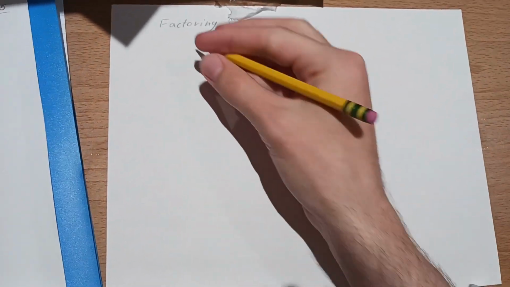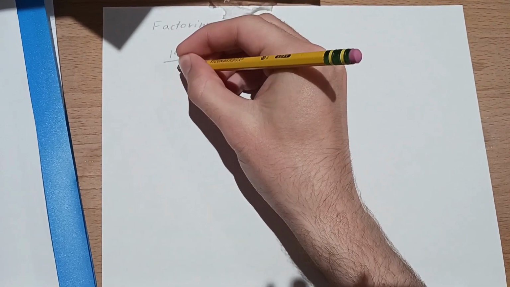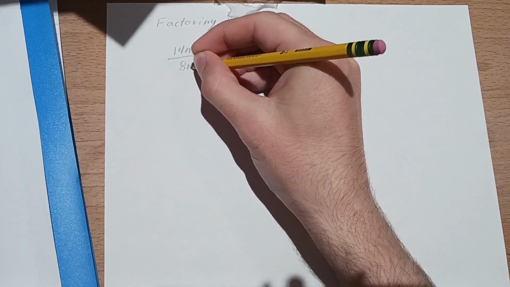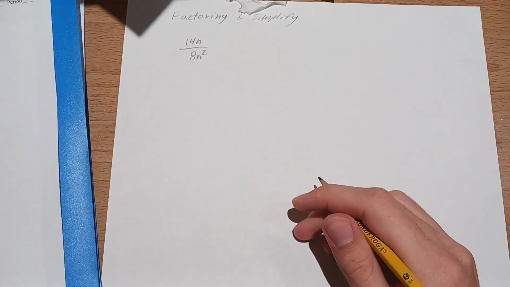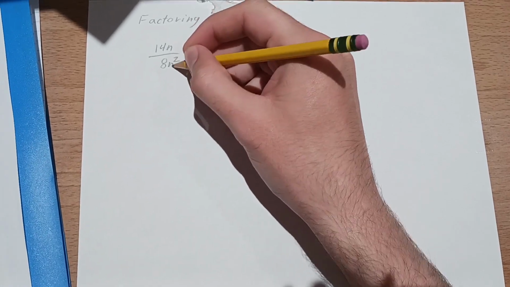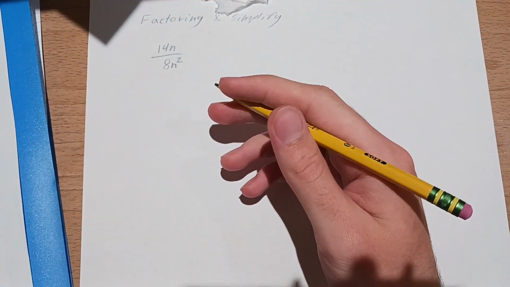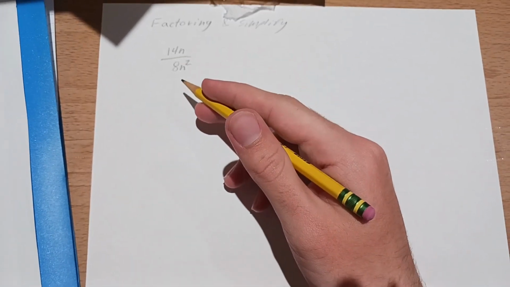So, we're going to be doing stuff about factoring. So, why don't we start out with something easiest? 14n over 8n squared. What you would have to do is look at the greatest common factors that are in between both of them. What can you divide them both by? Which is the biggest number?